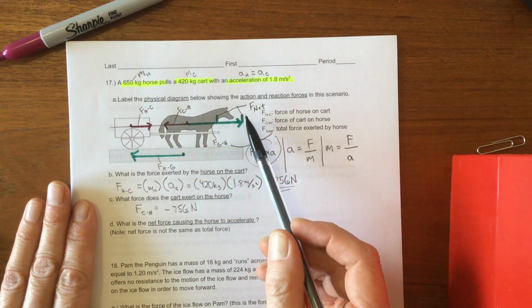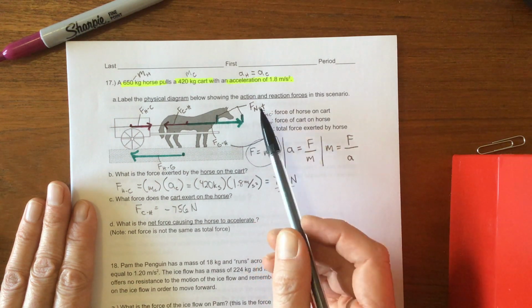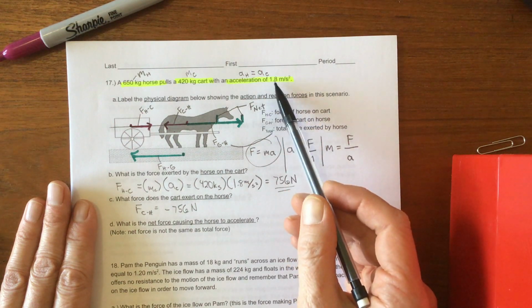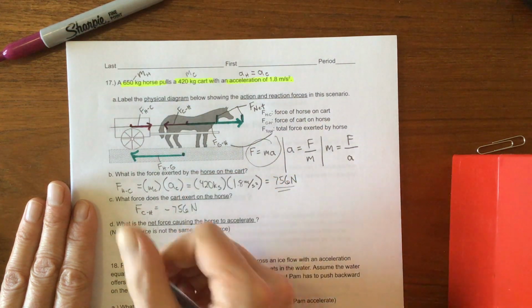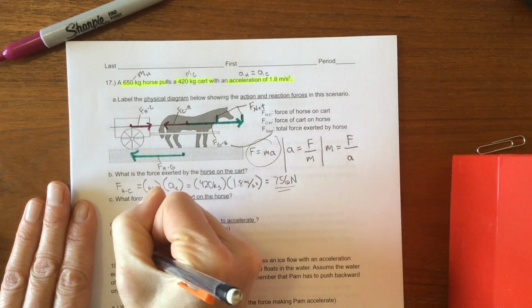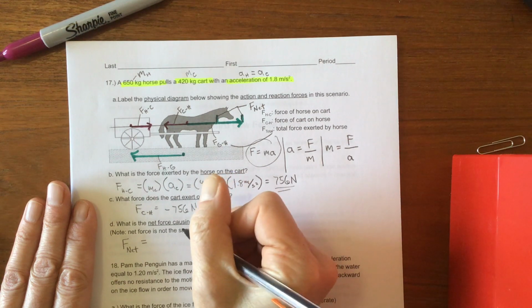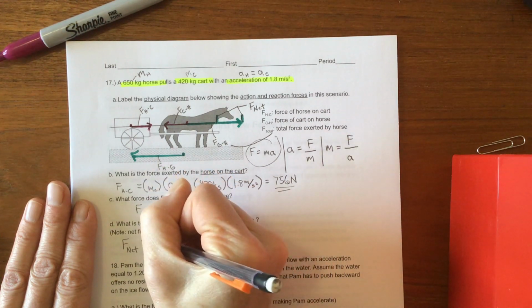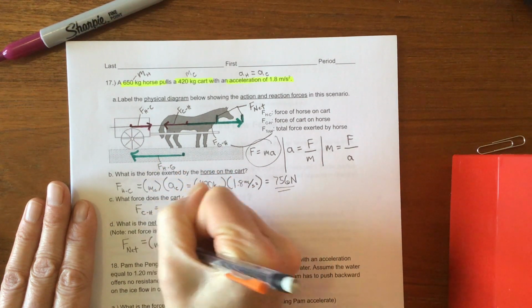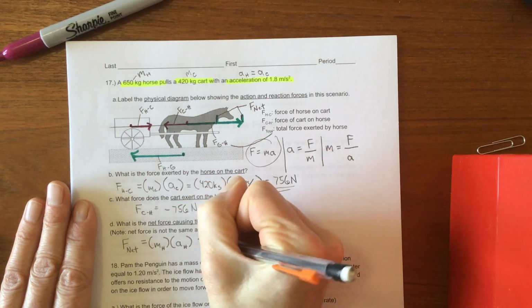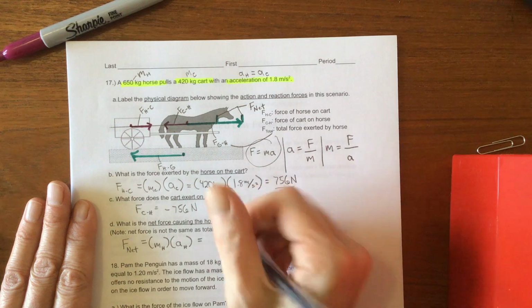So it's just that portion causing the acceleration. So therefore it's going to be equal to the acceleration of the horse times the mass of the horse. So F net for the horse is going to be equal to mass of the horse times acceleration of the horse.